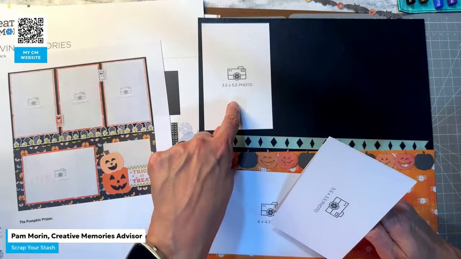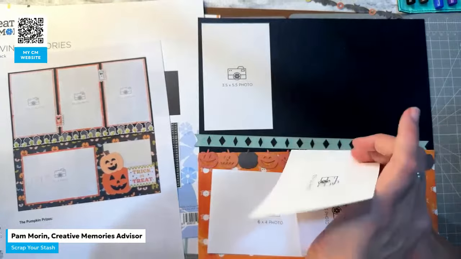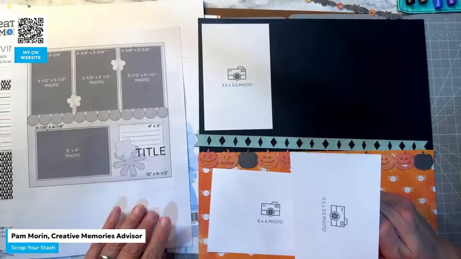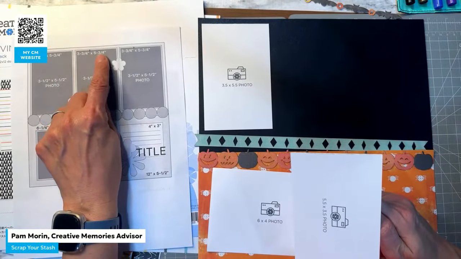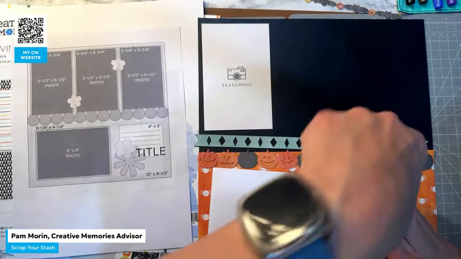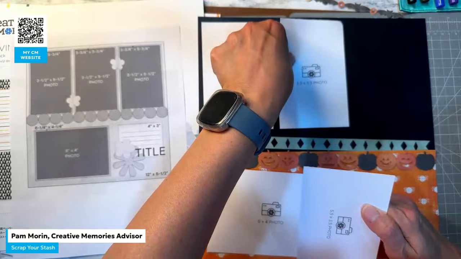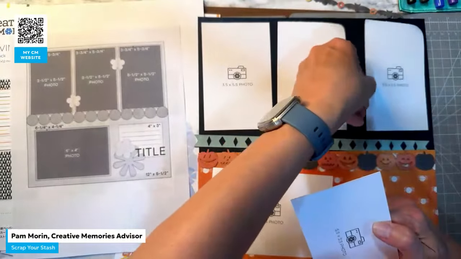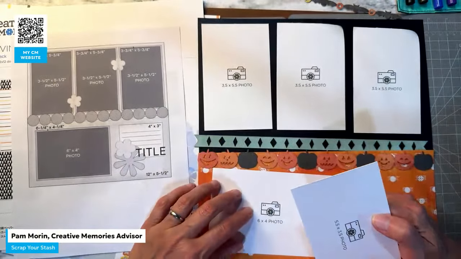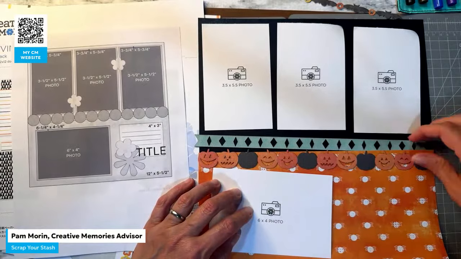So this is to represent the picture. The mat underneath it, I don't have this cut yet, is 3 3/4 by 5 3/4. So we're going to put a mat underneath here. I'm just going to lay this out so you can get a visual of what we're working towards. There we go.